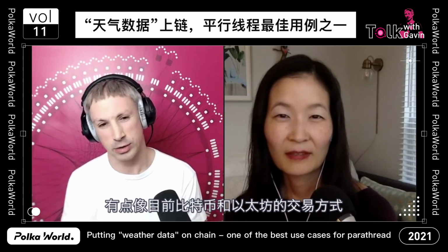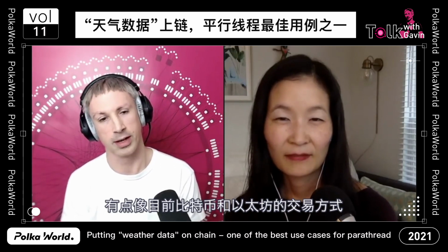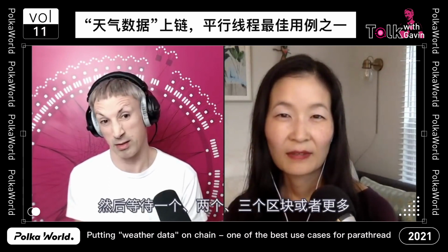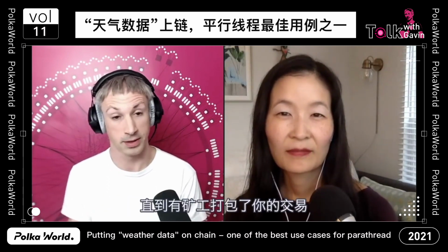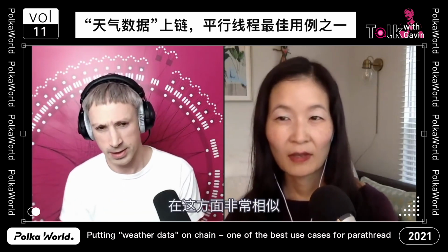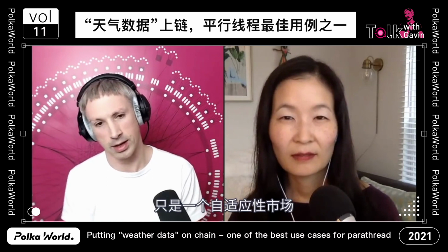A little bit like how transactions work in Bitcoin and Ethereum right now. So you've got a transaction fee, and maybe it sticks around for a block or 2 or 3 until a miner picks it up, because there aren't enough other transactions that are paying more. So very similar in that regard, basically just an adaptive market.